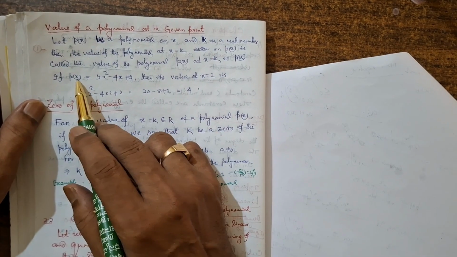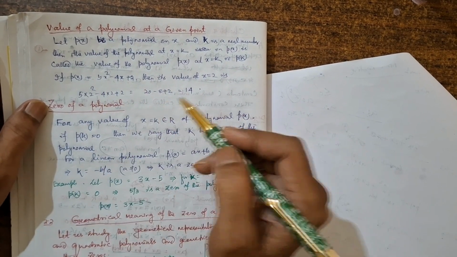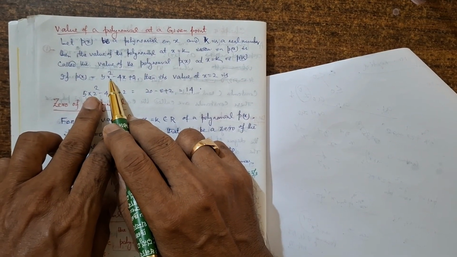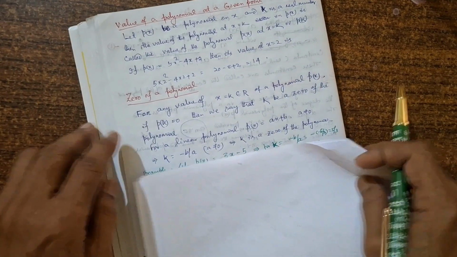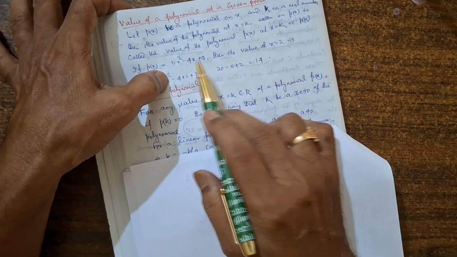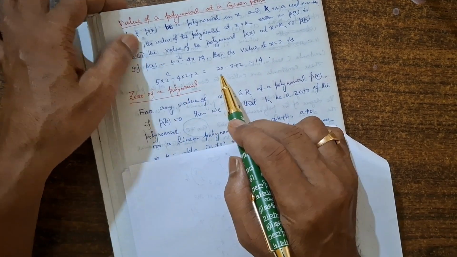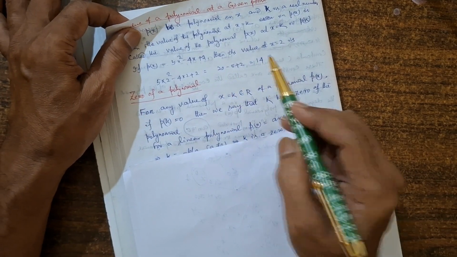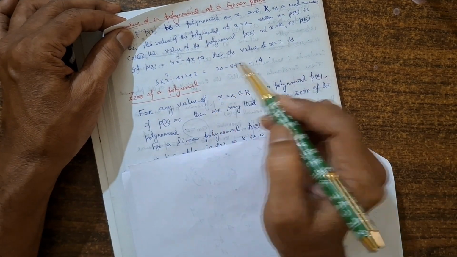Suppose p(x) is equal to this. Then p(k) is equal to, you just put k here. Suppose that x is equal to 2. What will be the value? At x is equal to 2, 5 into 2 square minus 4 into 2 plus 2. 20 minus 8 plus 2 is equal to 14. So what is p(2)? p(2) is 14.